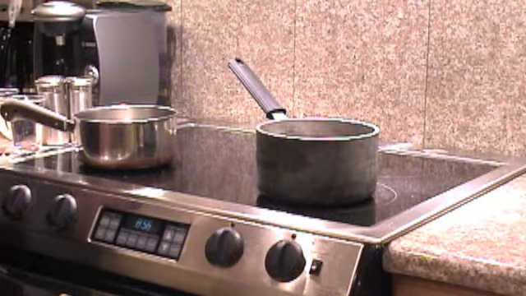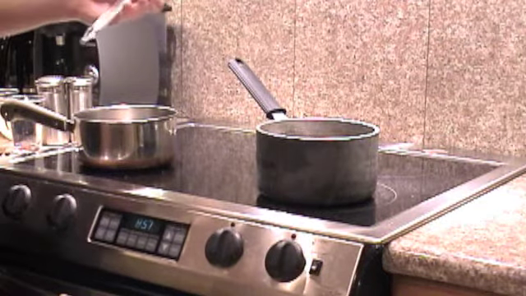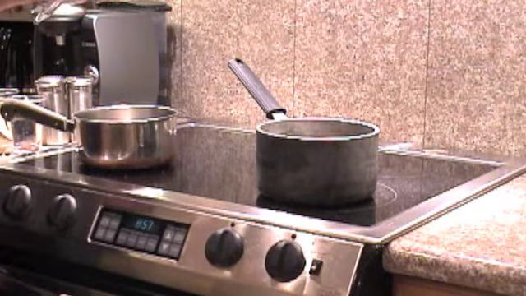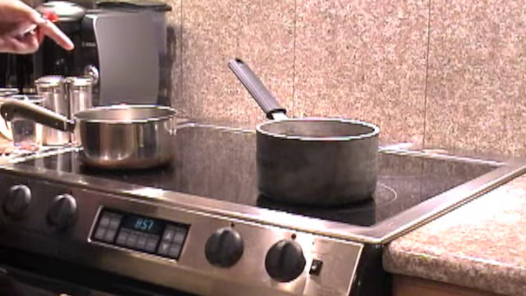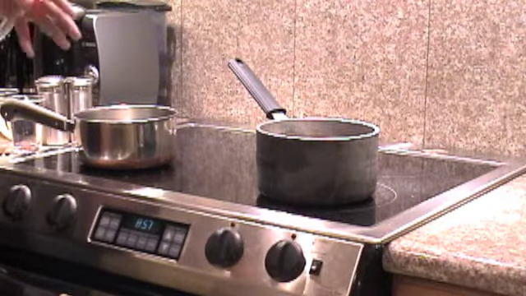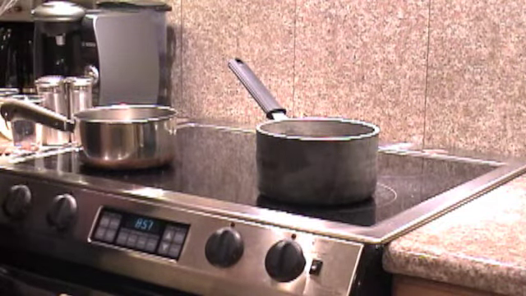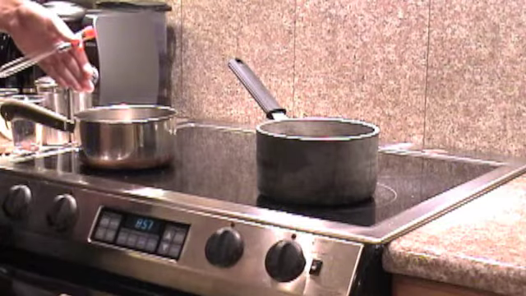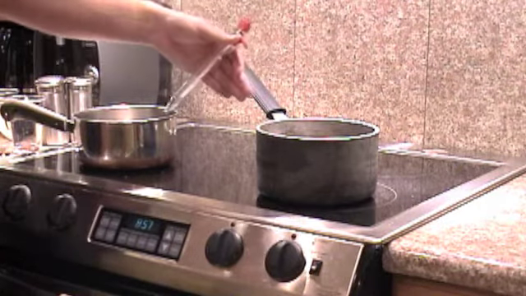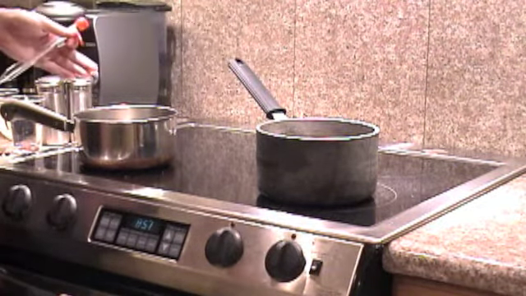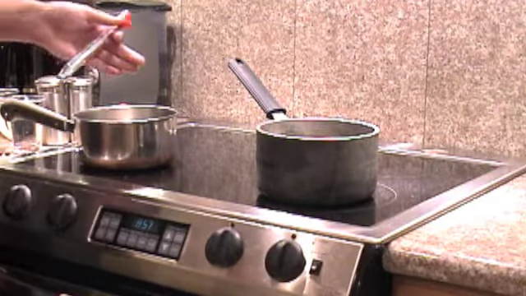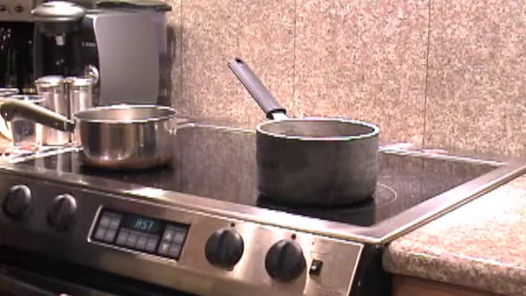When I start boiling them, vinegar should boil around 102 degrees Celsius and water should boil around 100 degrees. So because I'll be boiling them at the same time, you should find that water boils right before vinegar boils. So this will start boiling, and then maybe a few seconds later when it heats up a little more, that should start boiling.